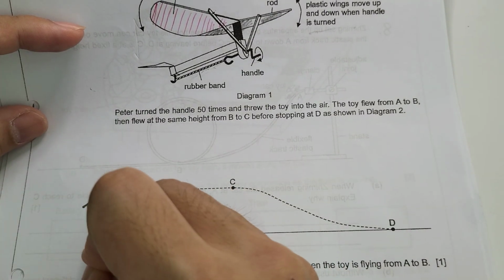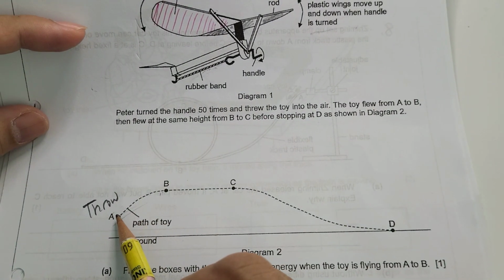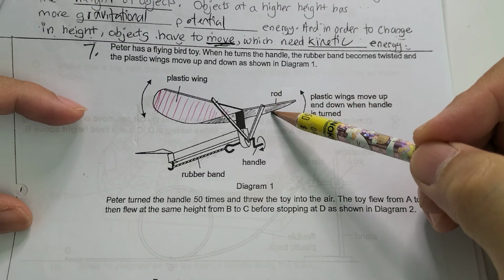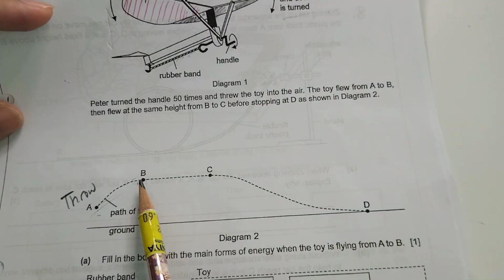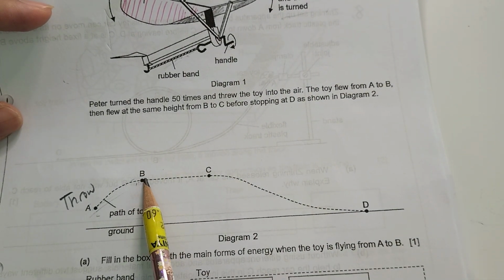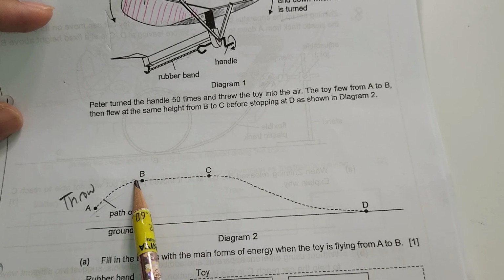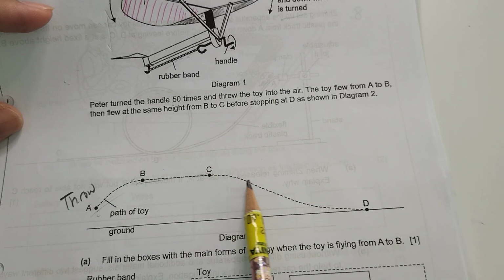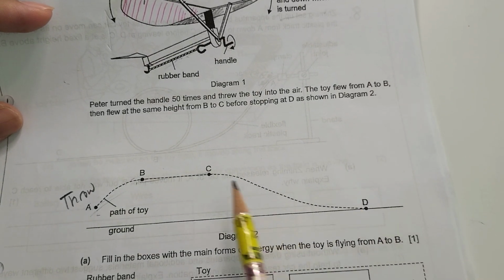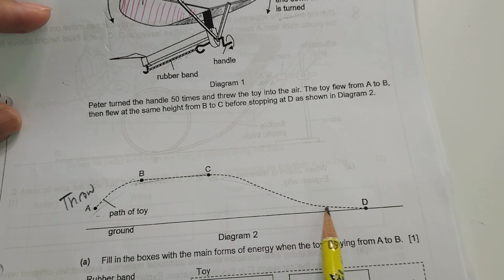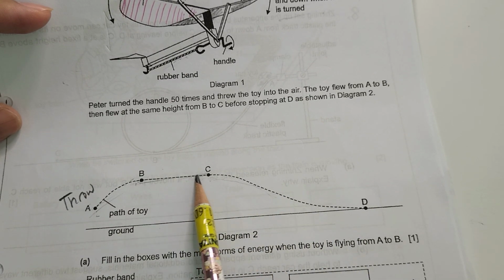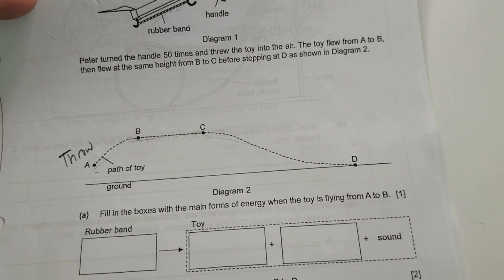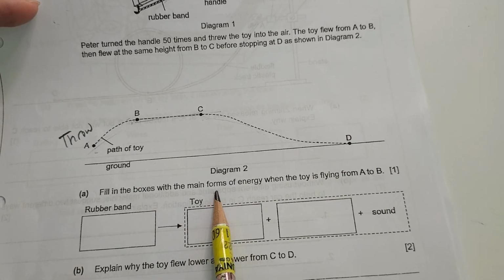This part is where he was throwing it. The throw was here. So here, as he threw, once he let go, the wings will start to move because it let go of the handle as well. And it gained some height. And here, the height remained level. See? Level from B to C, before stopping at D. So notice here the height starts to decrease. It's no longer able to fly level. It couldn't fly up as well. It started to decrease. So fill the boxes with the main forms of energy.